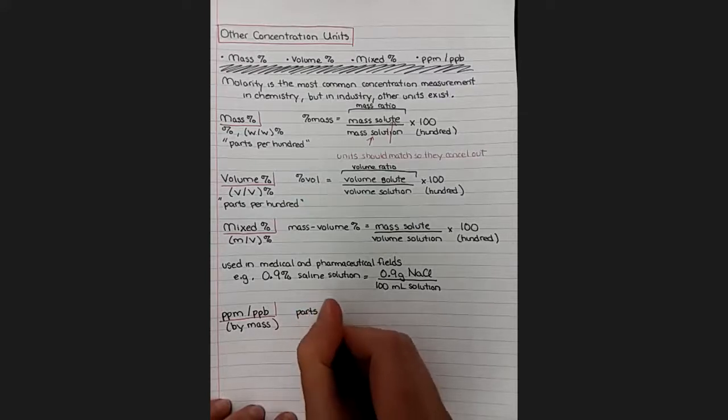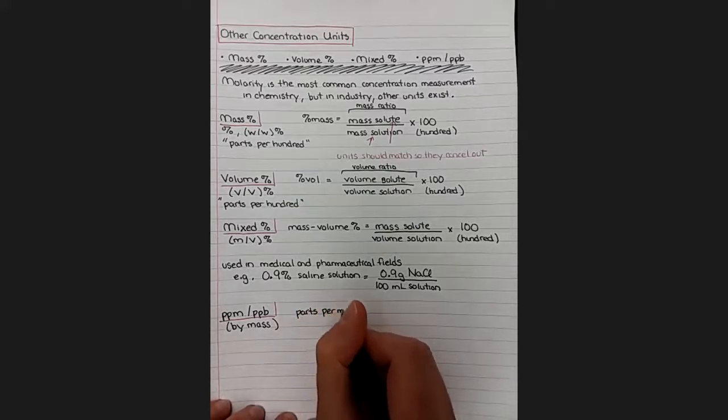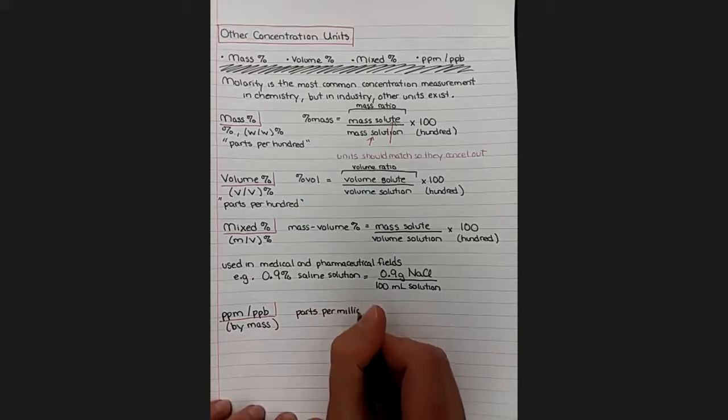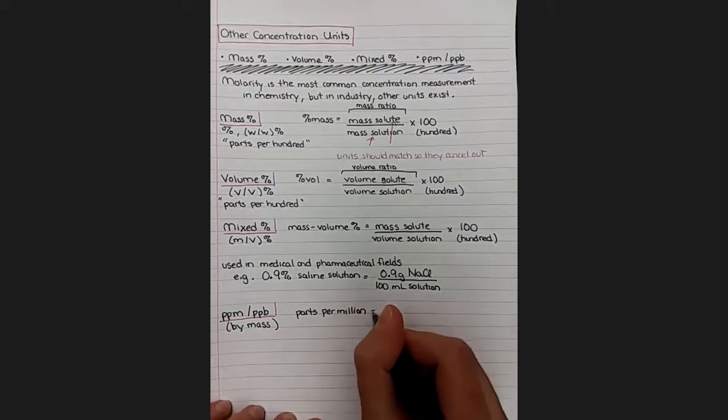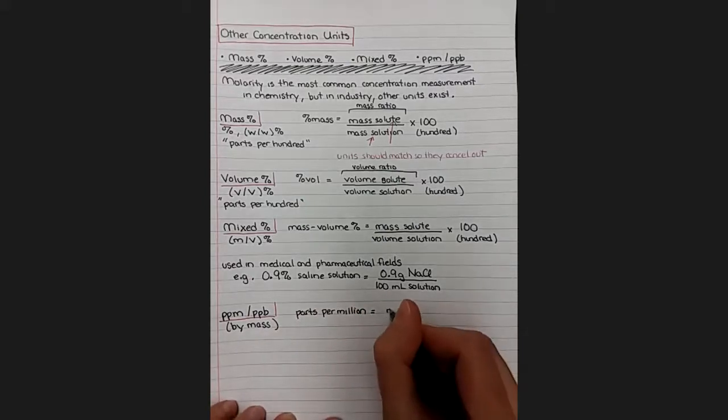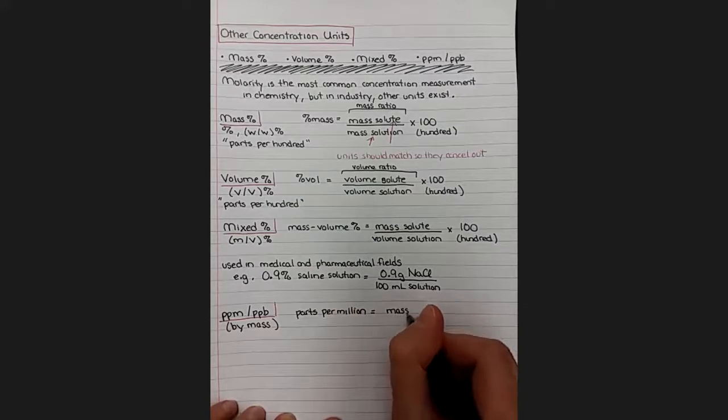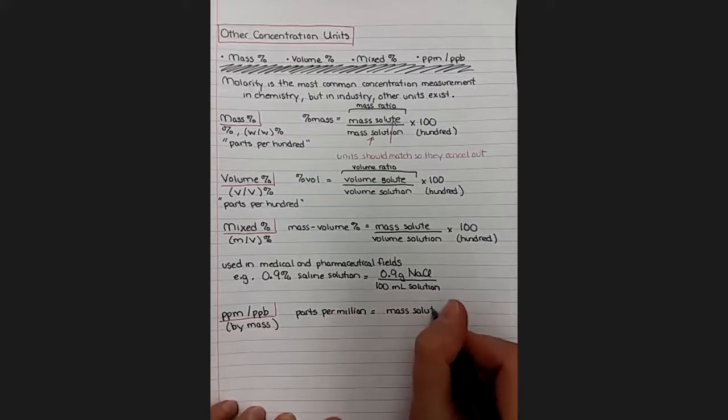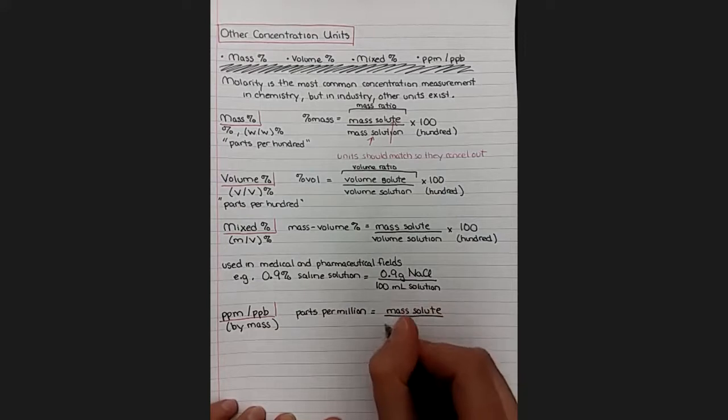So it seems like a weird unit unless you think of it in context of percent as being parts per 100. So parts per million is going to be that same mass ratio, the mass of the solute over the mass of the solution.